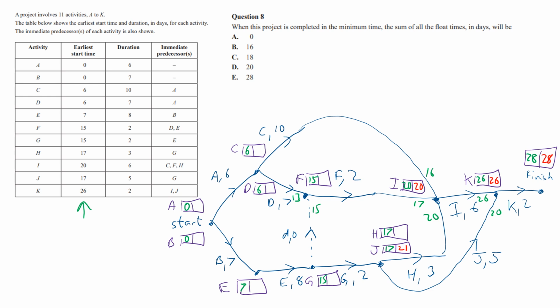Now, 20 minus 3 does give us 17, so it looks like H is on the critical path. Choosing my lowest number of the 17 and the 21, it's 17. 17 minus 2 is 15. I'm going to put it in the box because it's not going to be lower than 15. It's not cheating or anything.